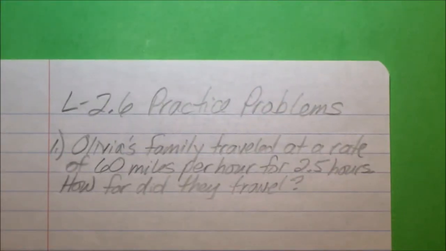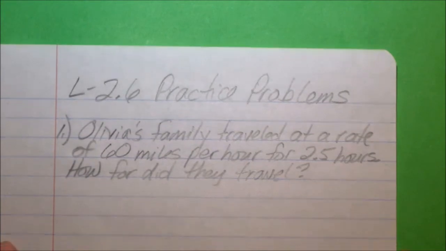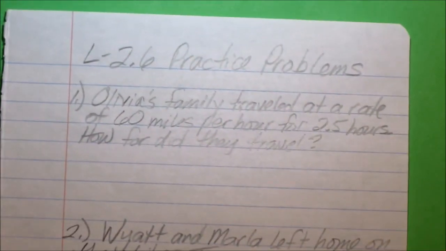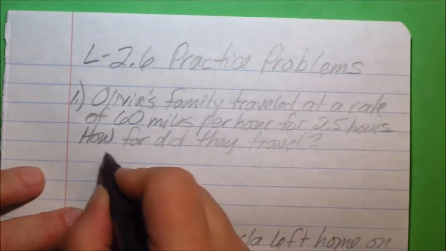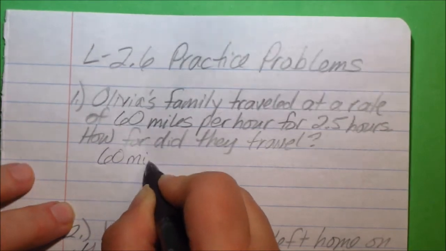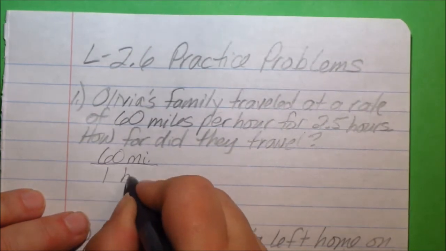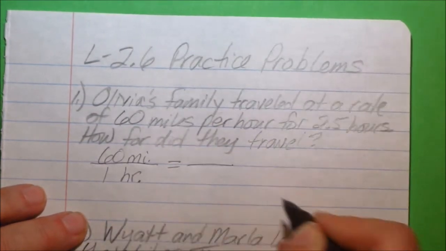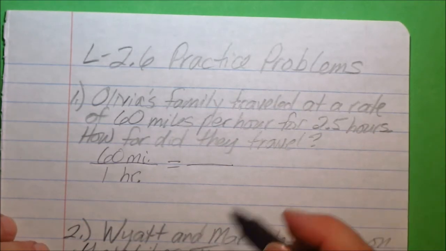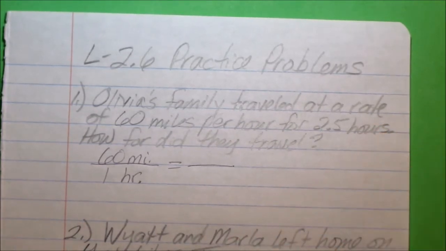Okay, so problem number 1. We've got a simple motion rate here. So Olivia's family traveled at a rate of 60 miles per hour, that's 1 hour. There's your unit rate. Hold on just a second here. I need a multiplier. I forgot we're not really setting up a rate on this kind of a problem.